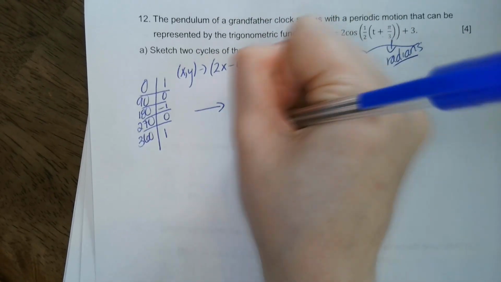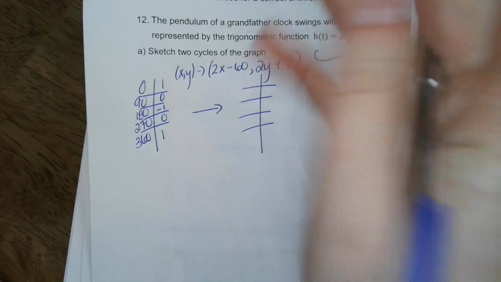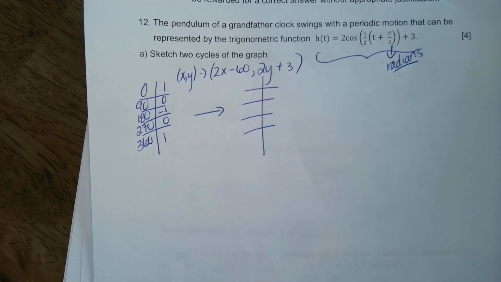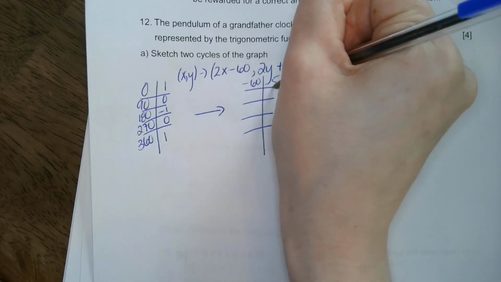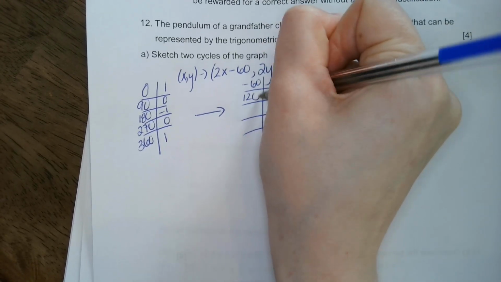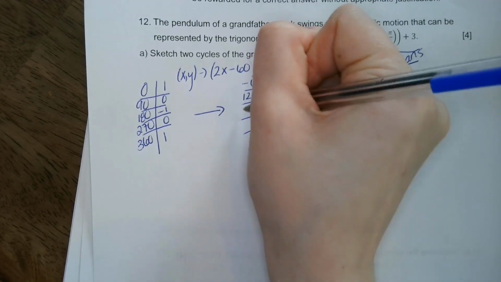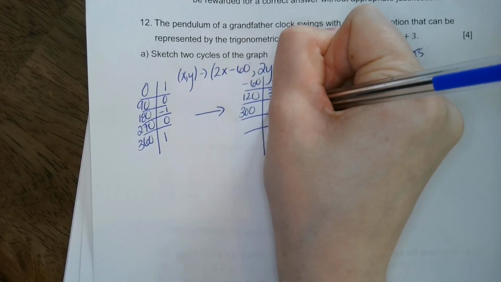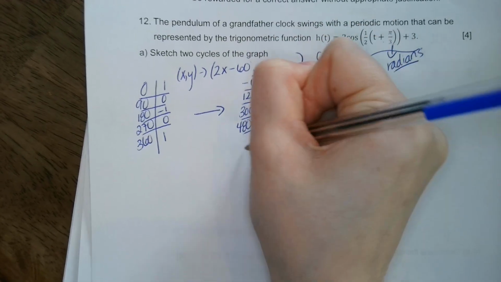So your new points, some of them are pretty big, don't panic. It's just because I have a stretch factor of 2, which means my graph is getting super wide. So my first point, when I plug in 0, I have minus 60 and 5. 120 when I plug in 90 here, and 3. 300, 1. And then my graph starts to go back up.